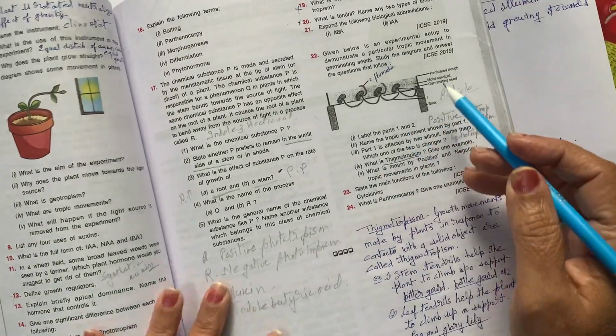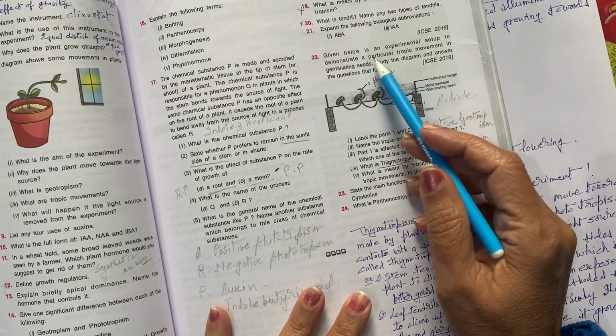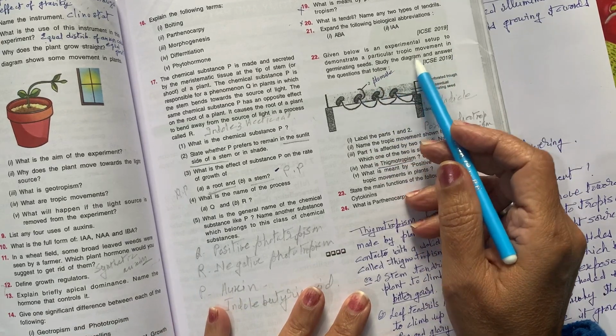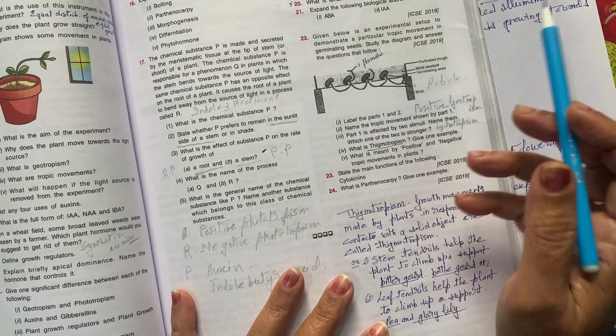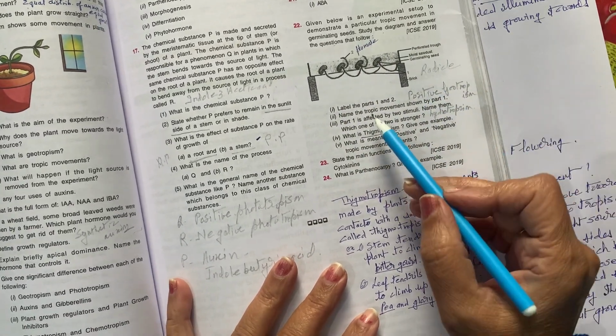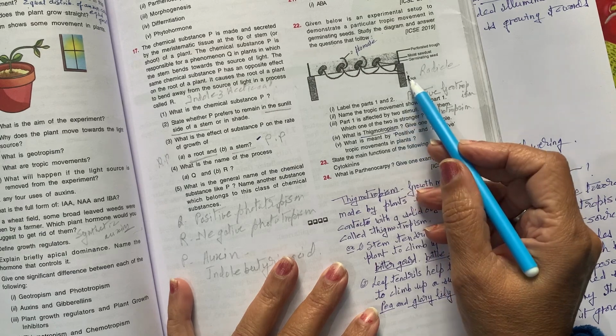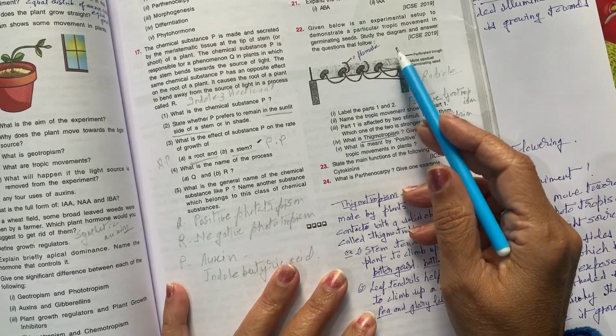Now come to this question. Given below is an experiment set up to demonstrate a particular tropic movement in a germinating seed. Study the diagram and answer the question. It was asked in 2019. Label the parts 1 and 2. 1 is radicle, 2 is plumule.